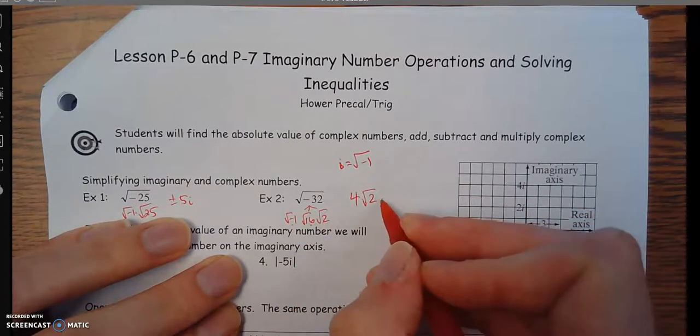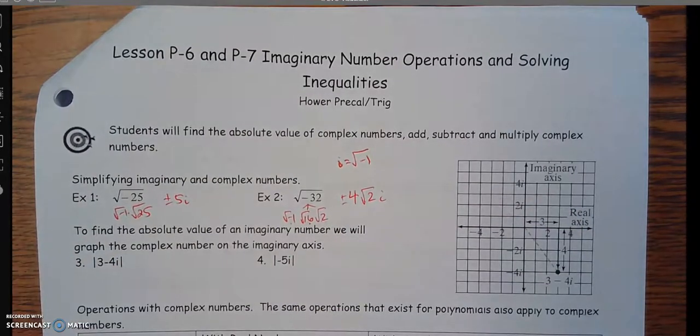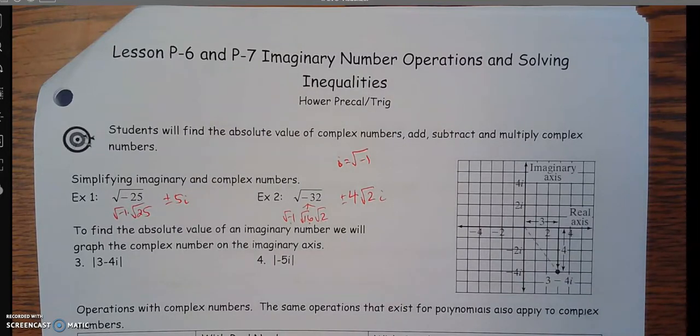And then the i, we always want i on the end. Since we're solving, put plus minus. If you're not solving for anything, you don't necessarily need it. But for this one, we'll put plus minus for 4 radical 2i.